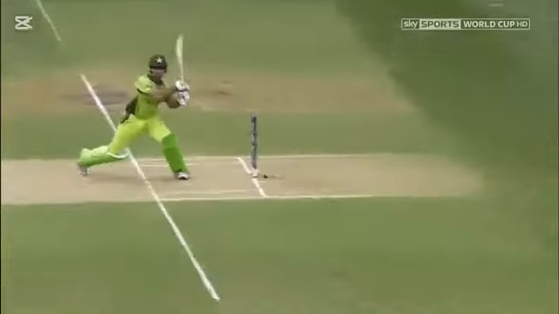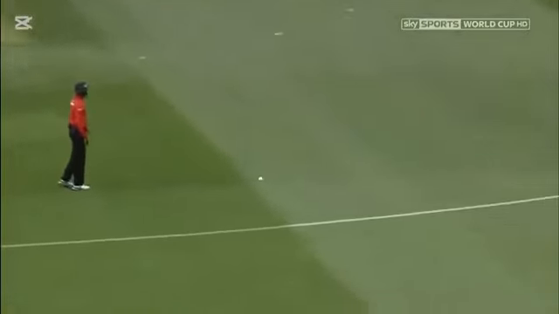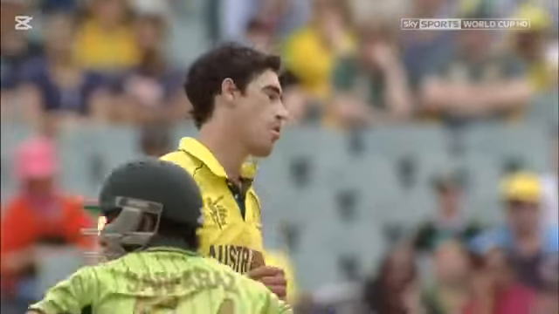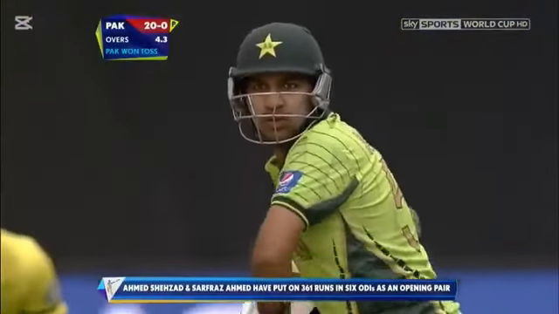It was a quick delivery from Mitchell Starc, 150k. Excellent stroke. That does a lot for your confidence too. Pakistan looking good here. They're looking comfortable. That's always a good sign.